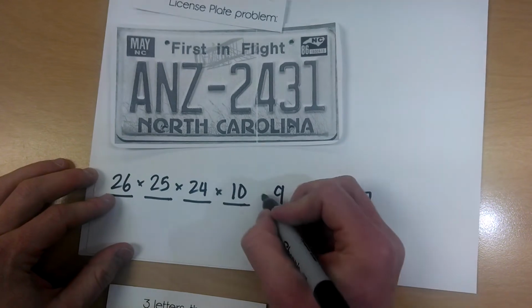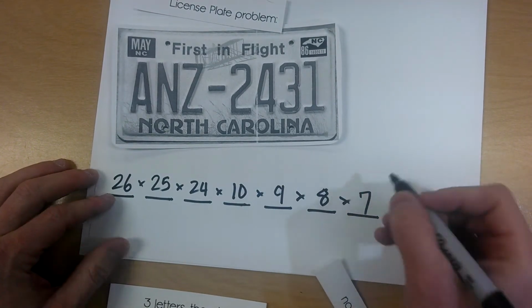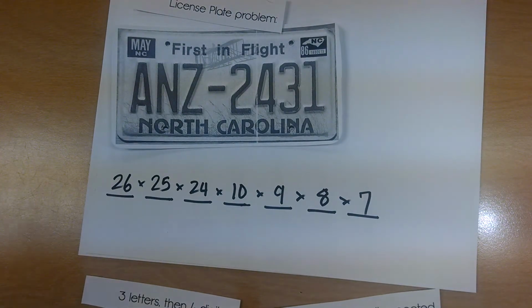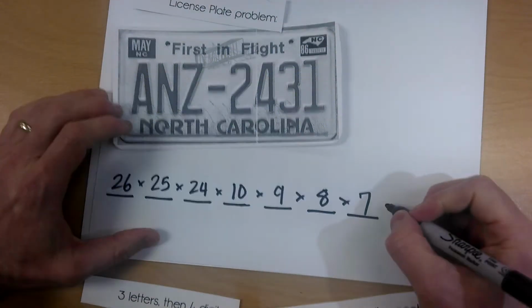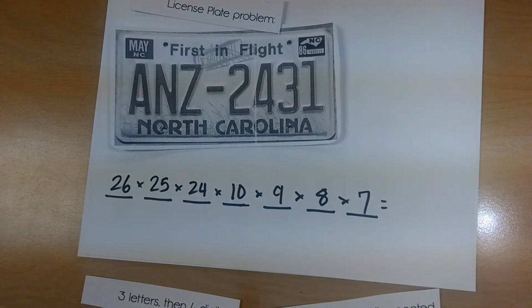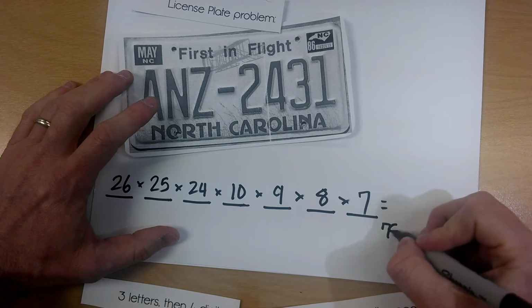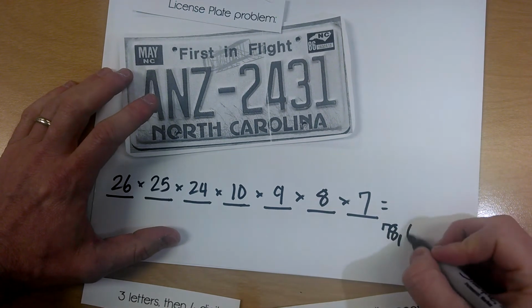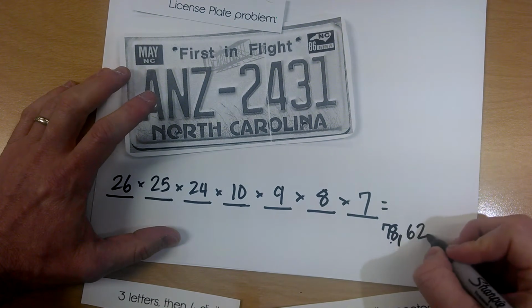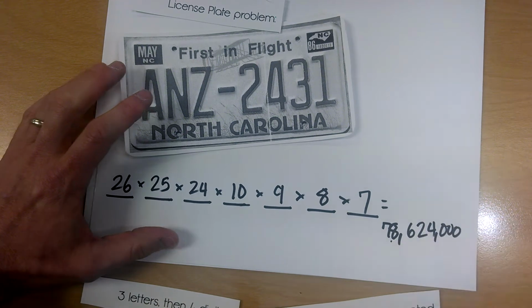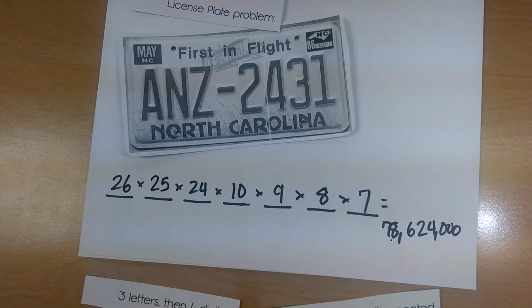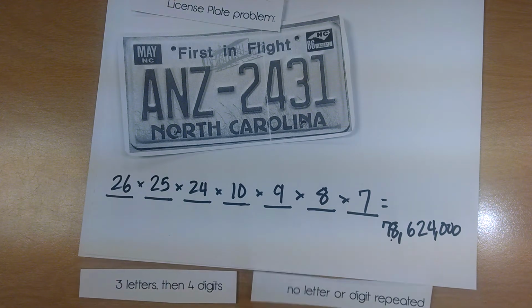So if we find that product, okay, plug that into your calculator, and we get about 78,624,000. Okay, so that's the number of different arrangements of 3 letters and 4 digits, no repeating, on a license plate.